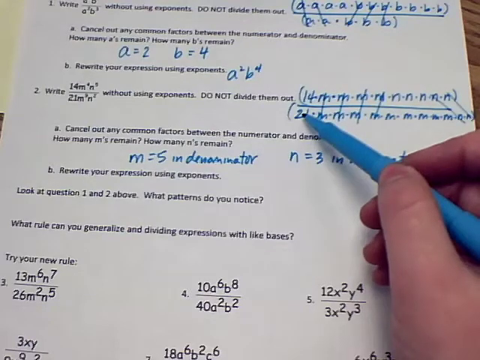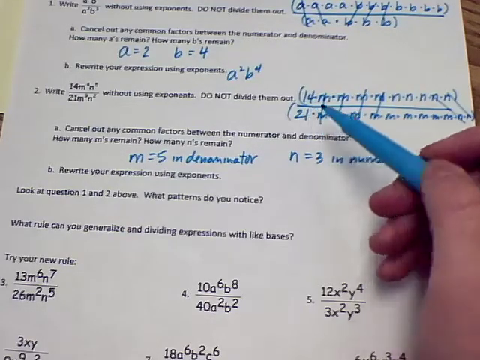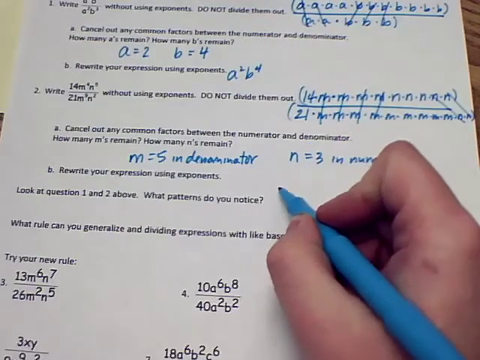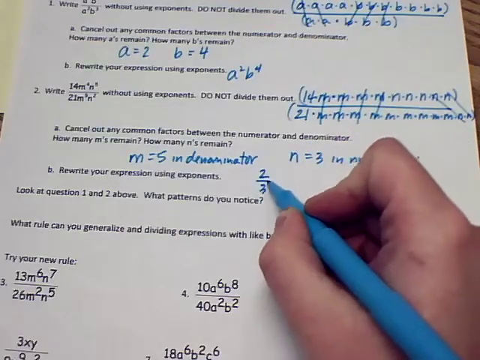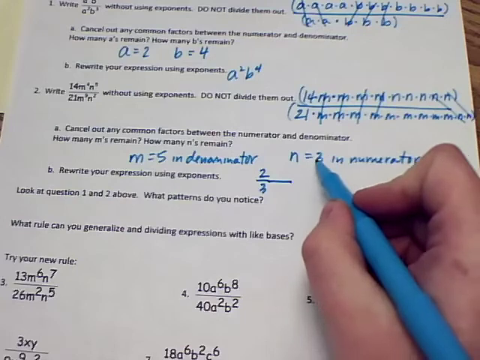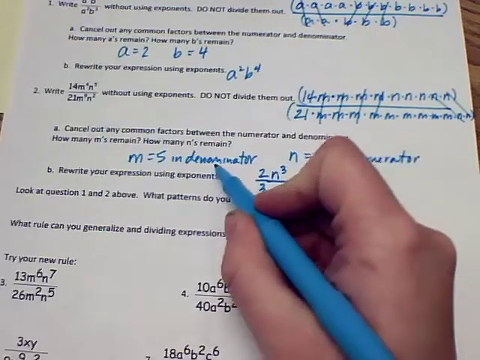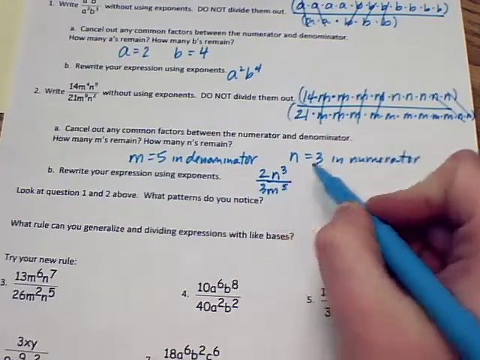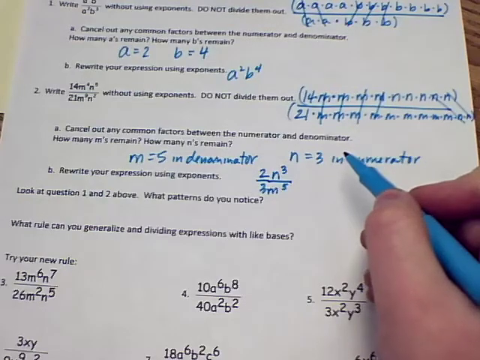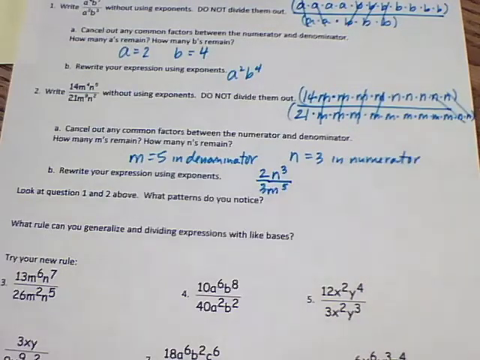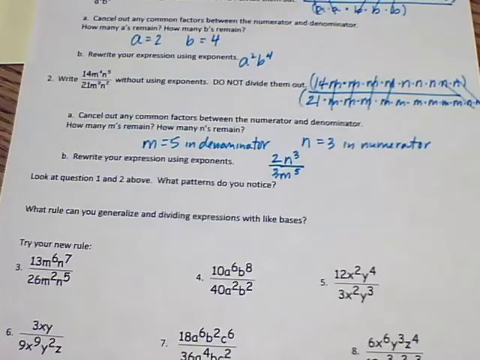Both go into 14 and 21: 7 goes into 14 twice, and into 21 three times. And then in my numerator, I have 3 n's. In my denominator, I have 5 m's. So there is the final answer on that. So that's why it's important where you place things.